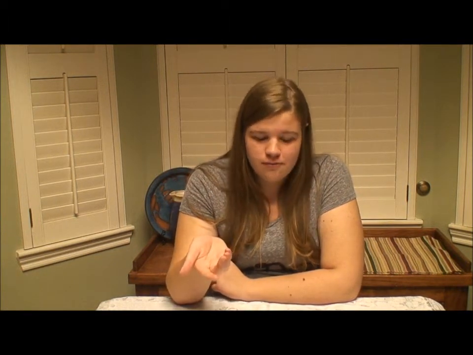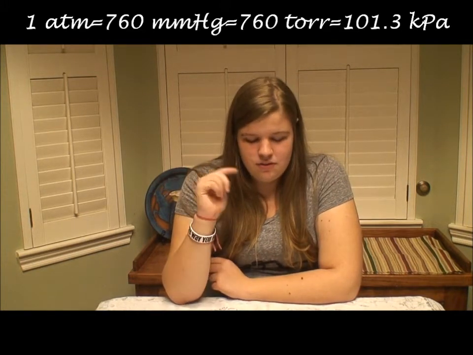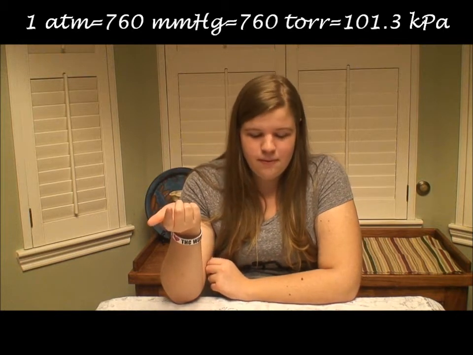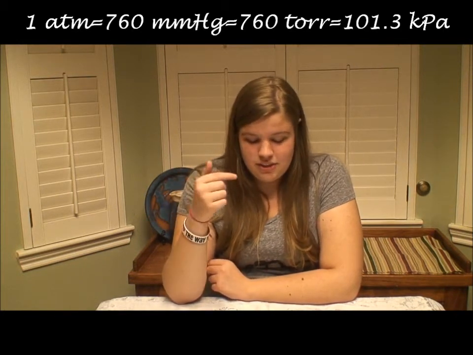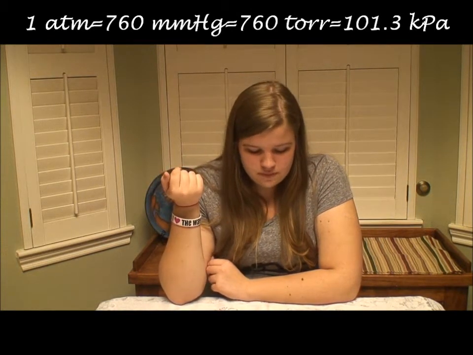After that, you have to make sure that your pressure units are both the same, because you can't have different pressure units in the same problem or your numbers will be off. So your pressure conversions are that 1 atm is equal to 760 millimeters of mercury, which is equal to 760 torr, which is also equal to 101.3 kilopascals. Once all your units are correct and in your table, you can plug your numbers into the formula and cross multiply to figure out your missing unit.